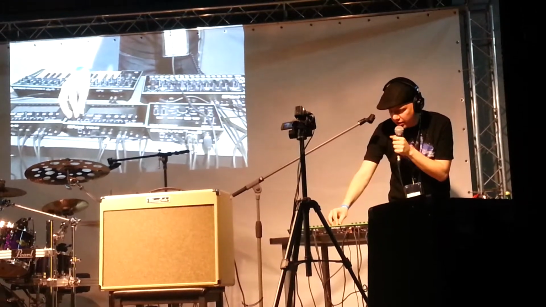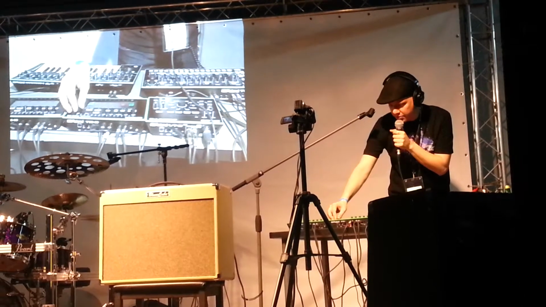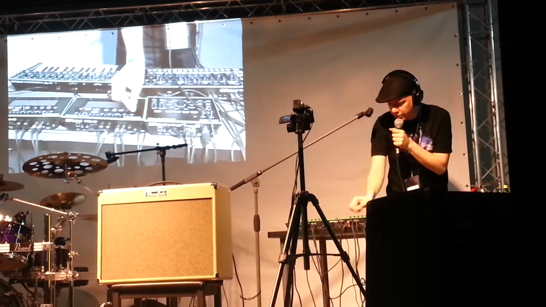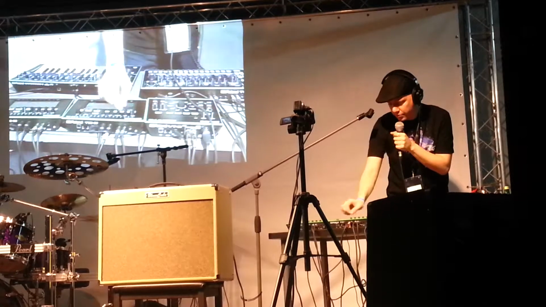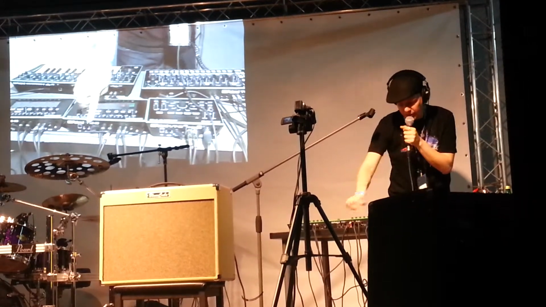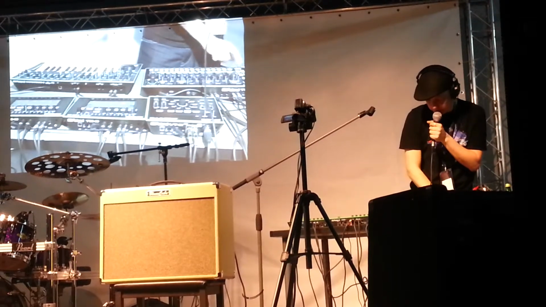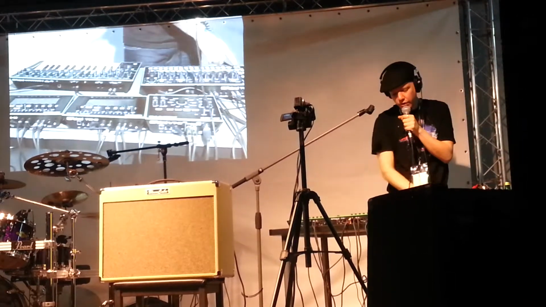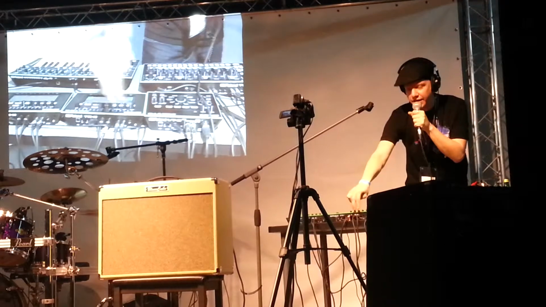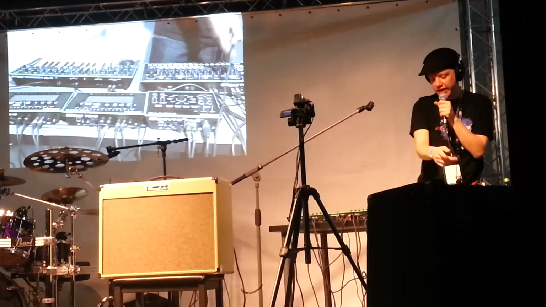Now, also it has an external input, so I can, for instance, put in my bass line here. Let's use this one, for instance. So now my TB3 is going into the TR8. I'll give you a straight pattern to make it more obvious. Okay, so they're MIDI synchronized, but the line signal is also going into the TR8.